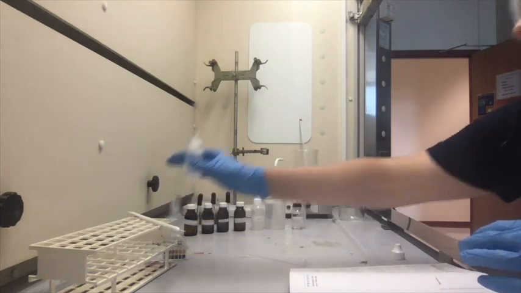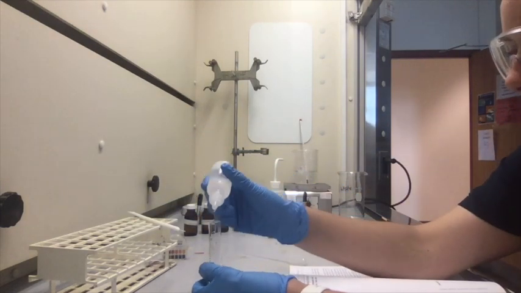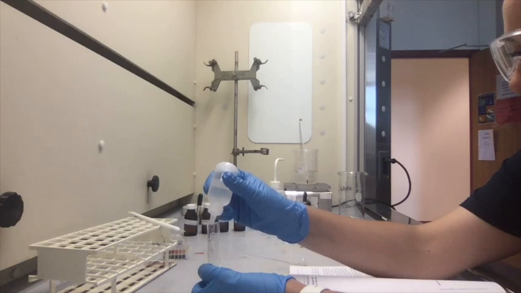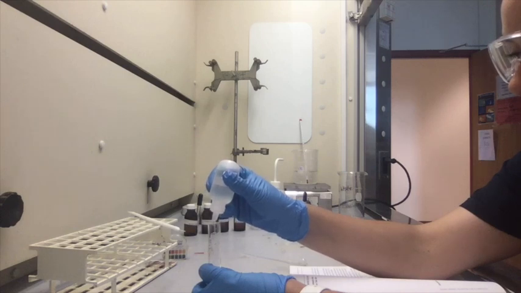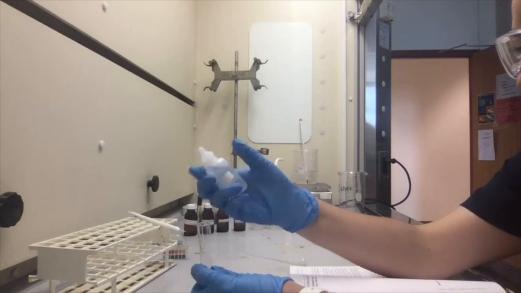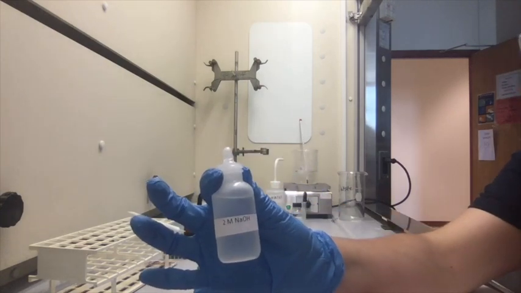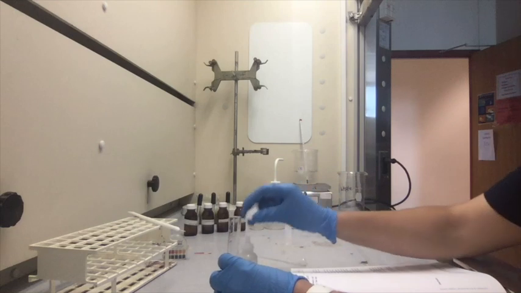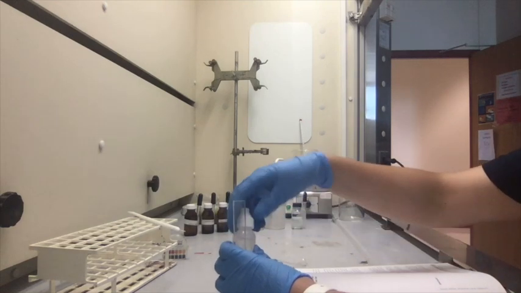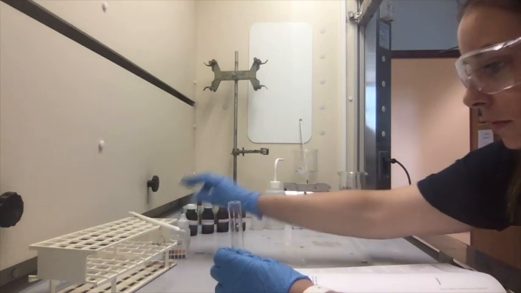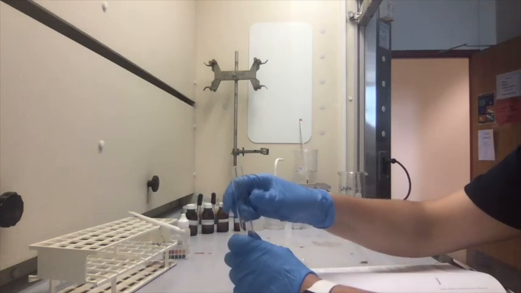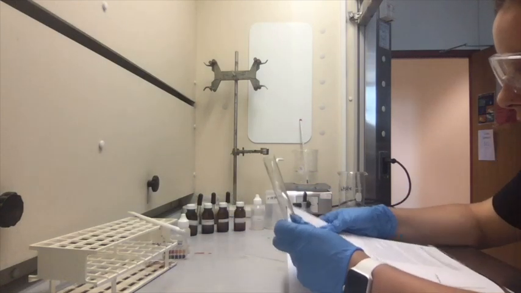So that's 40 drops. And that was the 2 molar NaOH. I just want to note this test tube is hot, so it is exothermic.